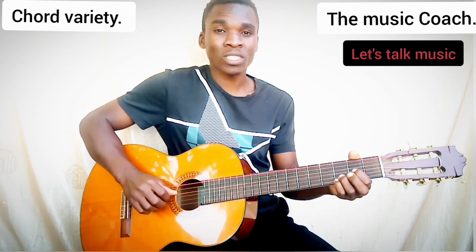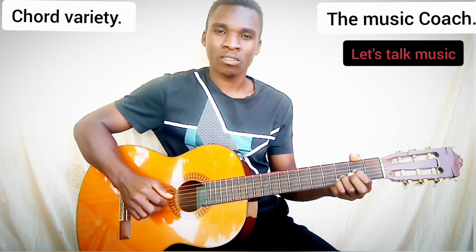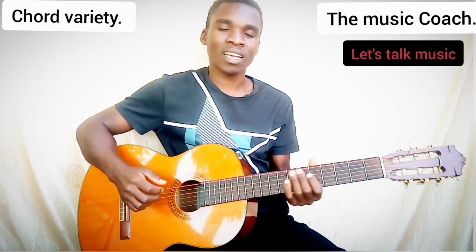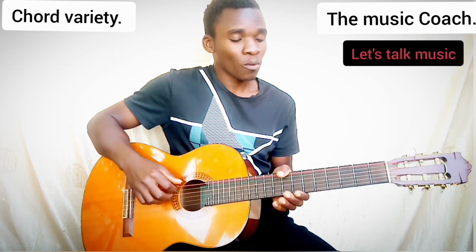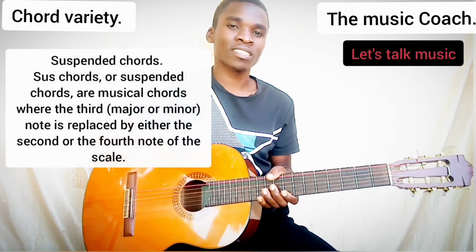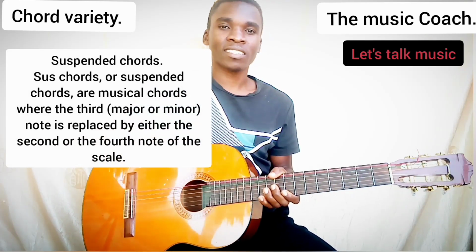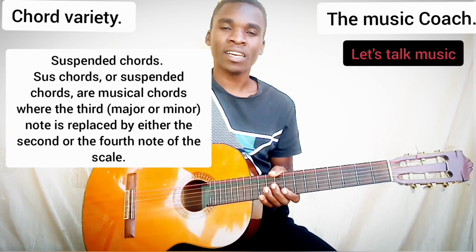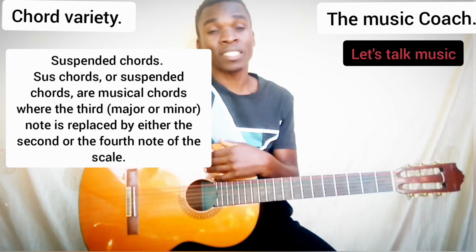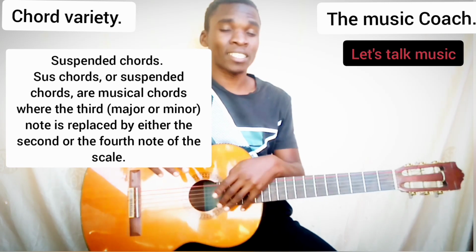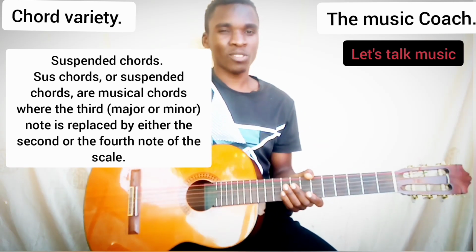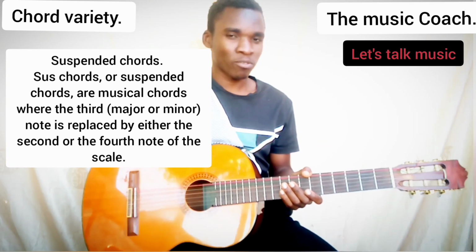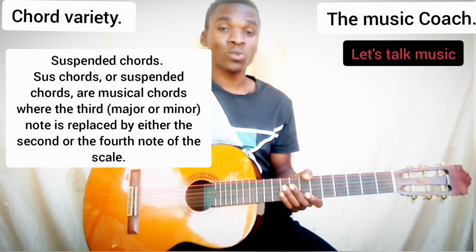So we are going to start with sus 4 chords. What is a sus chord, for instance? A sus chord, the word sus, is an abbreviation for the word suspended. It can be a suspended 4 or a suspended 2. Those are the terms that we use here in music. We have 2 suspended chords, sus 2 and sus 4.